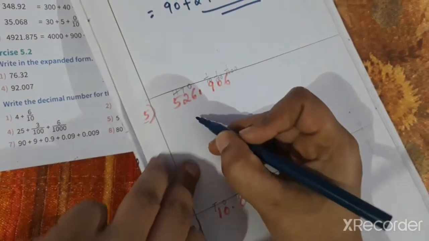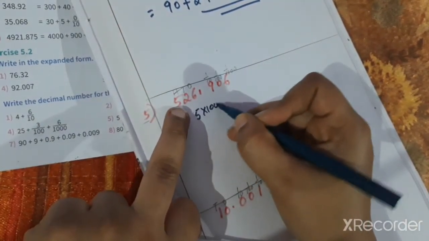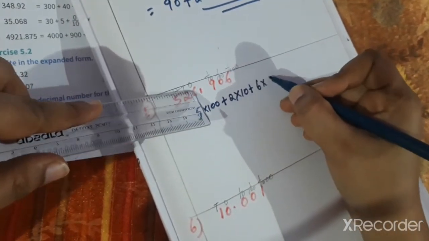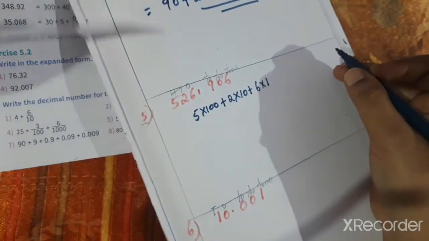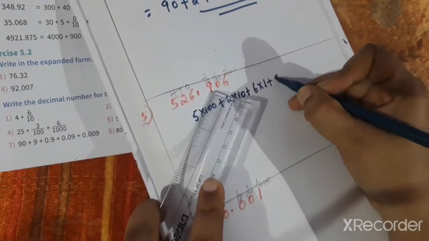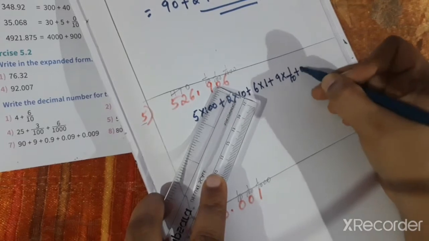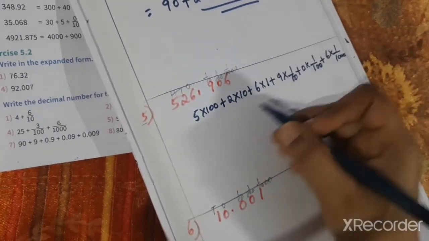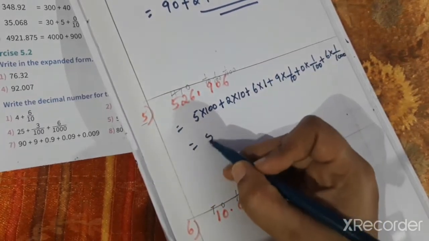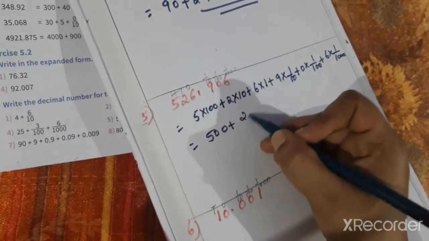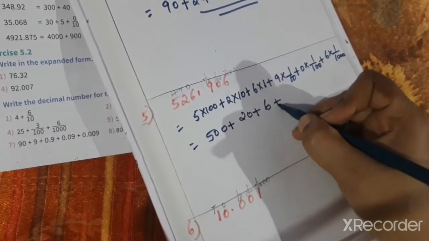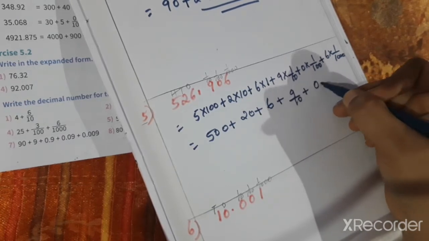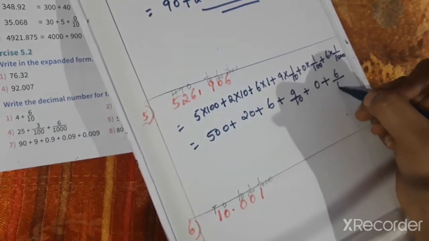Now here the fifth question, 5 in 100 place, plus 2 in tens place, plus 6 in ones place. The place values we wrote in pencil, no? Plus 9 in 1 by 10 place, 0 in 1 by 100 place, 6 in 1 by thousands place. Now 5 into 100 is 500, plus 2 into 10 is 20, 6 into 1 is 6, 9 means 9 by 10, plus 0 into 1 by 100 is 0, plus 6 into 1 by 1000 is 6 by 1000.